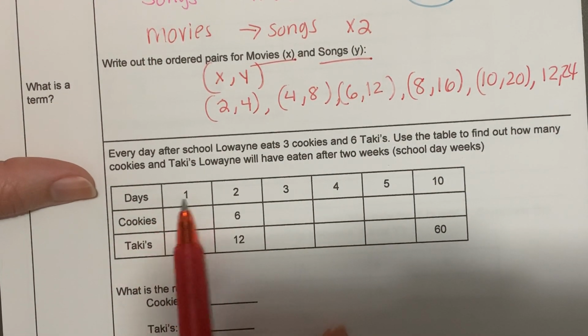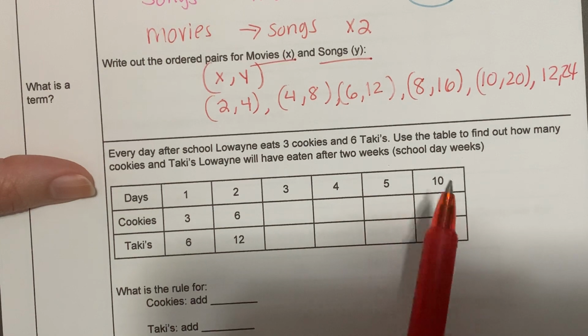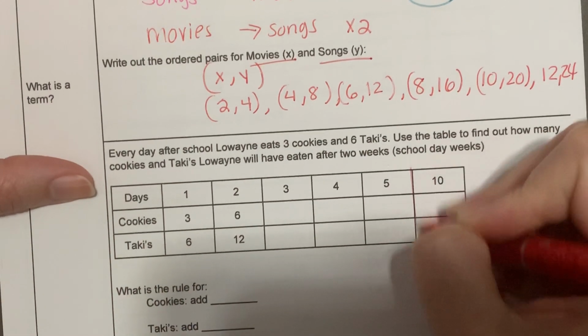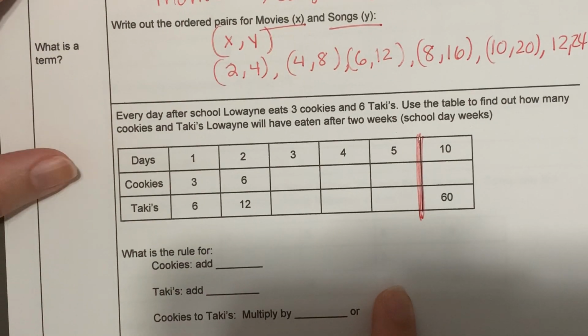Let's notice the days. 1 day, 2 days, 3 days, 4 days, 5 days. Oh, 10. So it makes a jump here. So you got to be aware of that. Every time I notice that, I like to make a jump here. You're going to see why I like to do that.